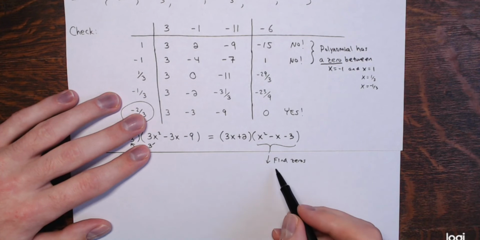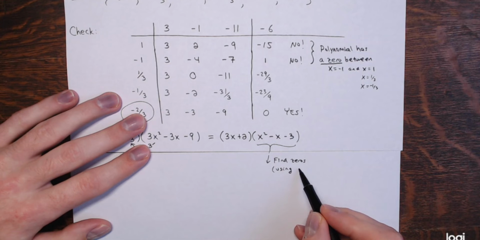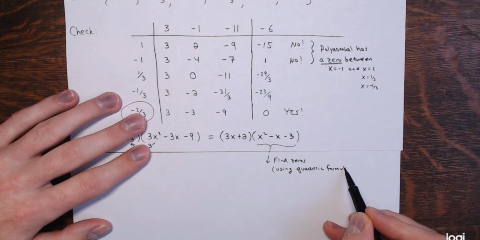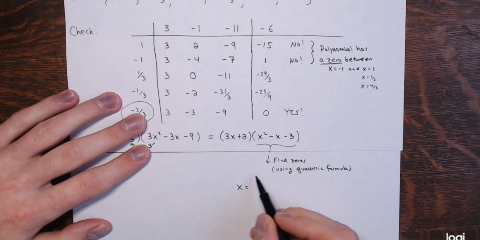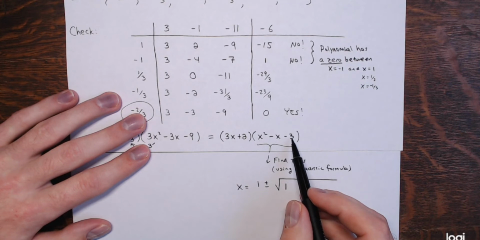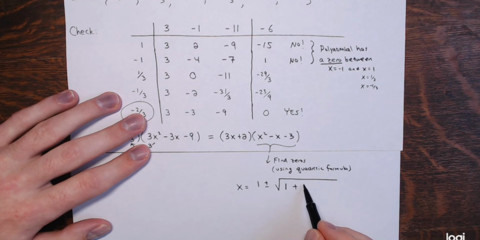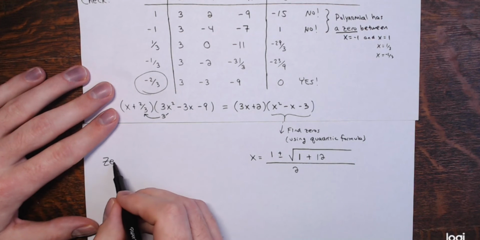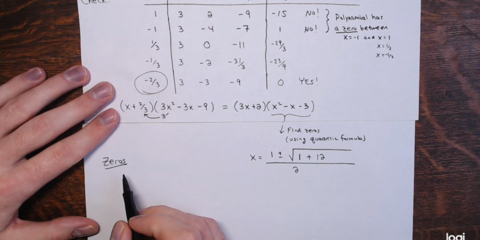So I'm going to be using the quadratic formula here to find the zeros of this factor. So we have x equals the opposite of b, which is positive 1, plus or minus the square root of b squared, which is negative 1 squared, and then 4ac is 4 times 1 times negative 3, which is negative 12, but then you're subtracting that, so it'll be positive 12. There's minus 4ac, and all that divided by 2a, which is just 2. So here are some zeros. I now have all the zeros of this function, all the solutions of this equation.